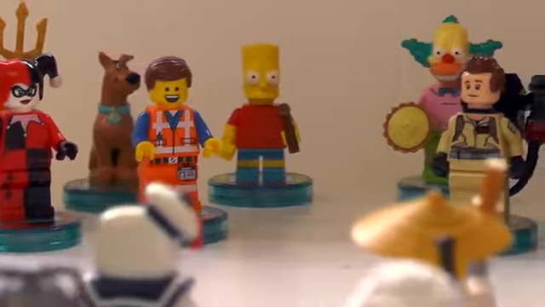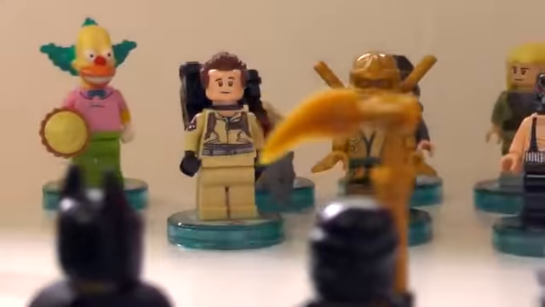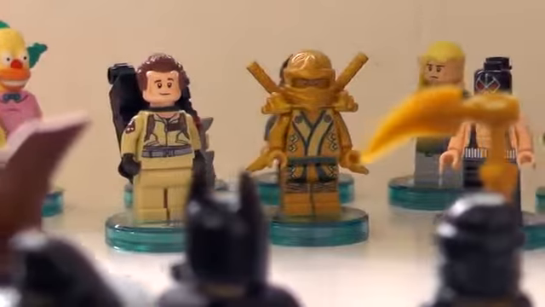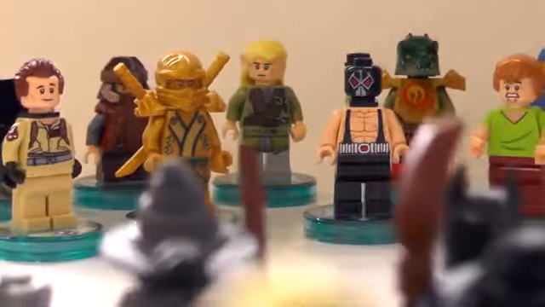Let me give you a clue. There's the bottom of his base. See his trousers? Here's the back of his head. This might be a bit of a giveaway, I think, this one. It's got such an iconic head. You might get it.